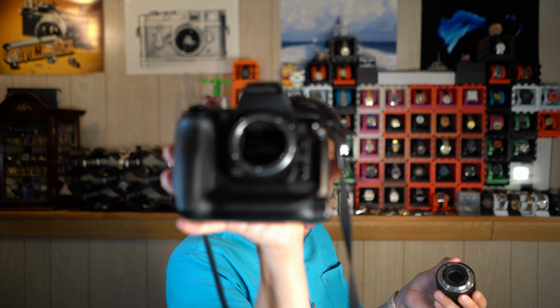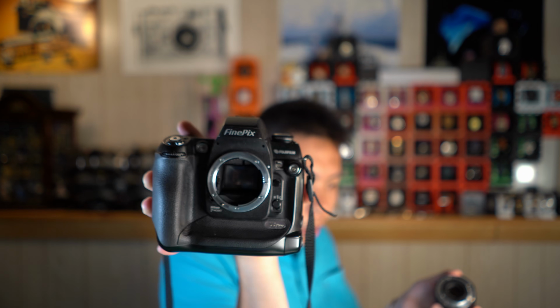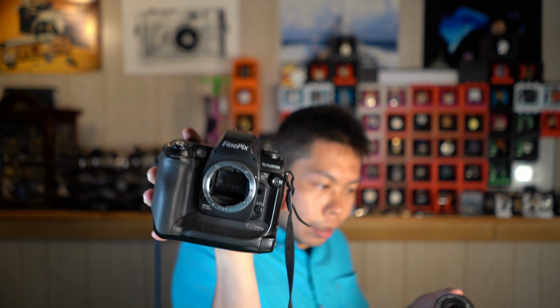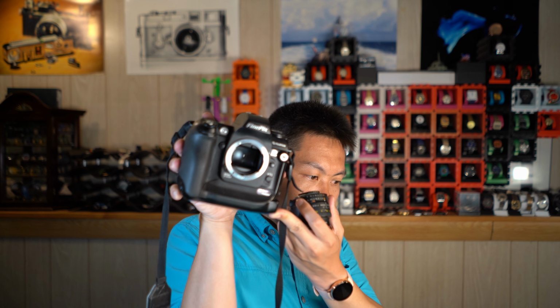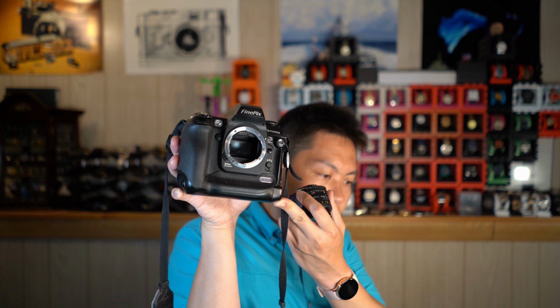So you get a big old full mirror on this camera, and in order to make that finder match up, they just masked that portion of the finder off.